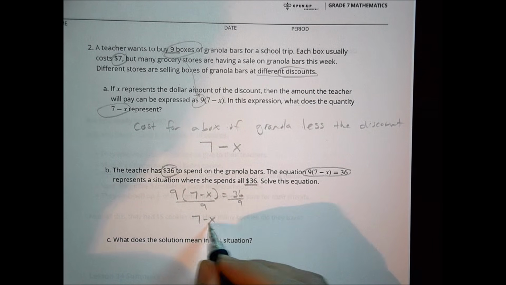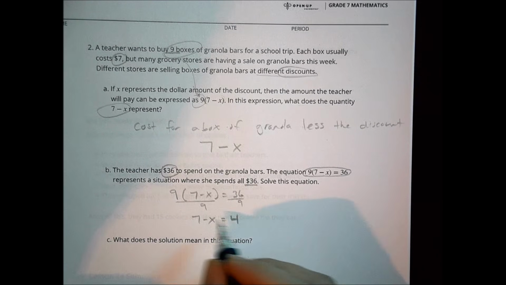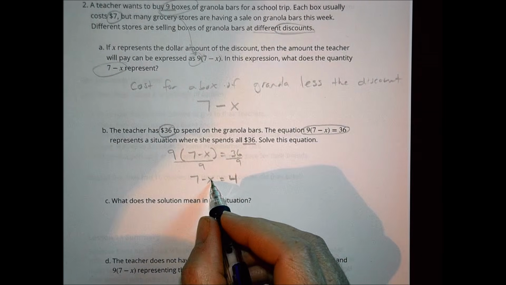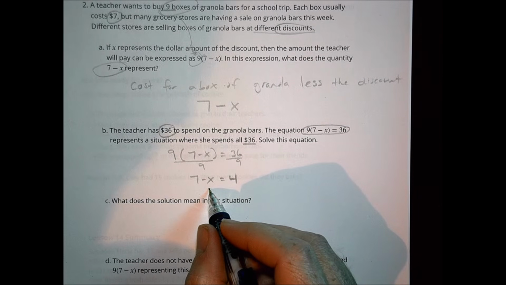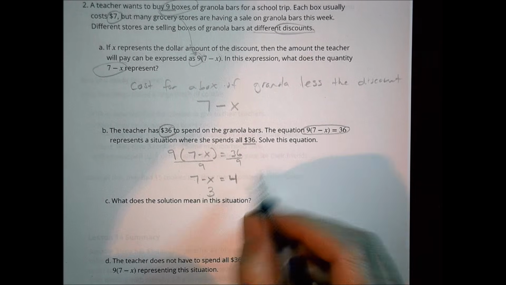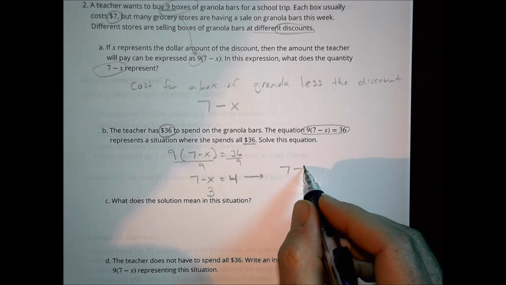So 7 minus x is going to equal 4. Now again, using some reason and just some logic, 7 minus what number can get you to 4? Well, just logically we know this is going to be 3. 7 minus 3 equals 4. Now let's work this out this way and just show what this means. 7 minus x equals 4.